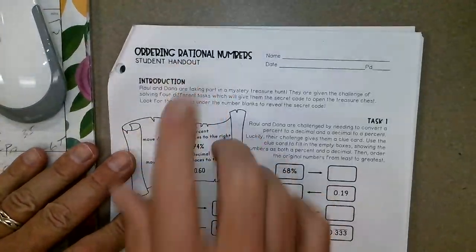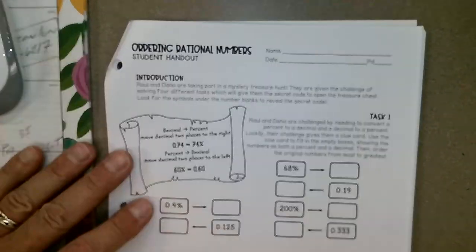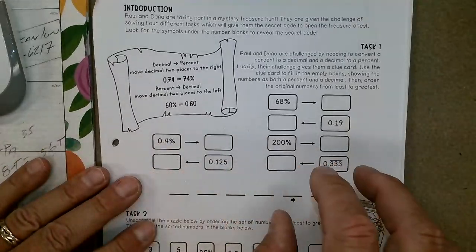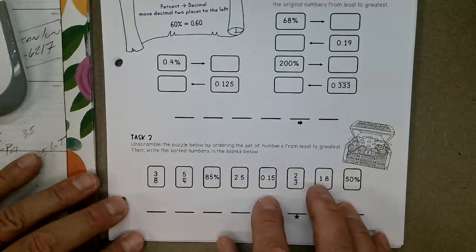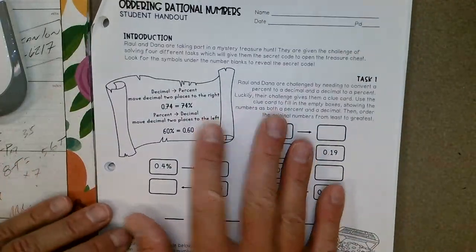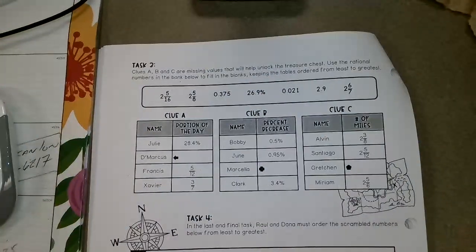If you're watching this video, yesterday we started with comparing rational numbers. It was a busy day. We talked about changing decimals to percents and percents back to decimals. We organized data, and we only got through this page yesterday, so we're going to continue that path. We're going to flip it and take a look at the next page, task 3.